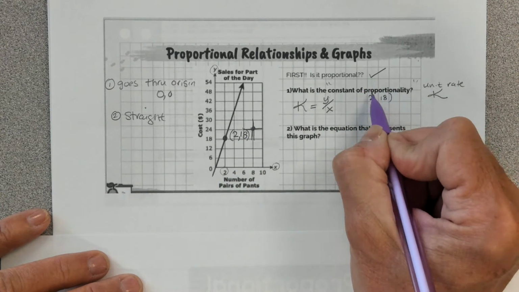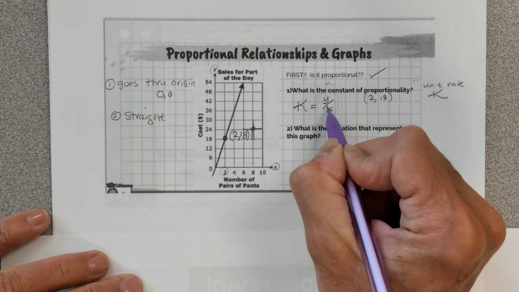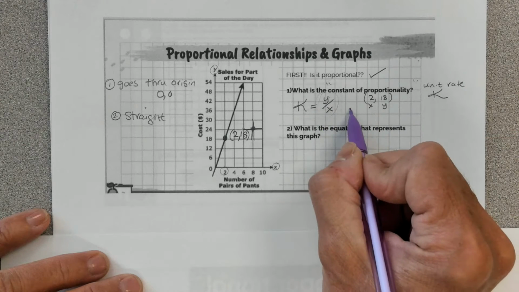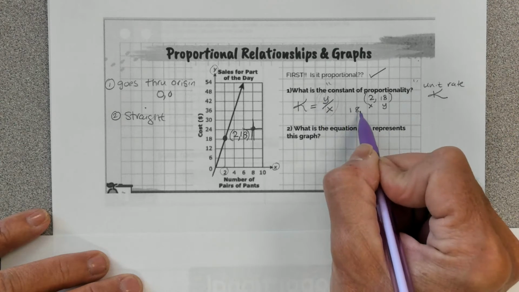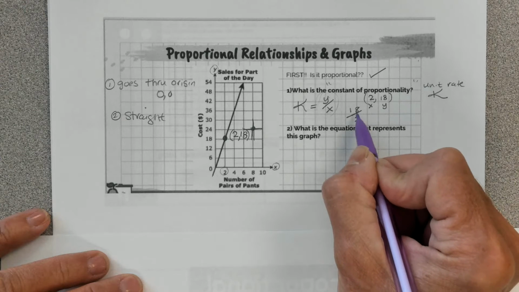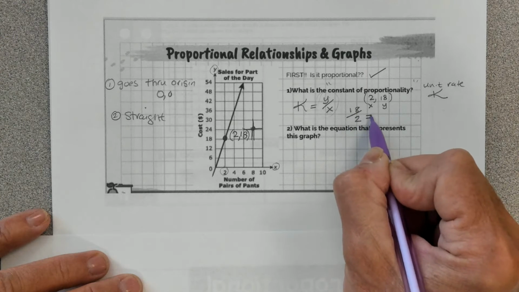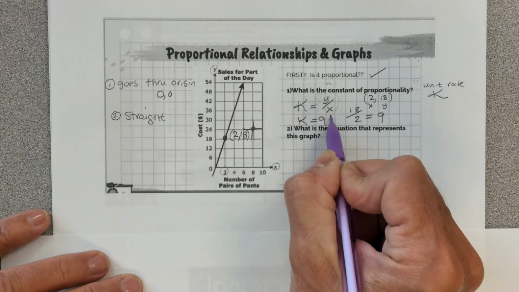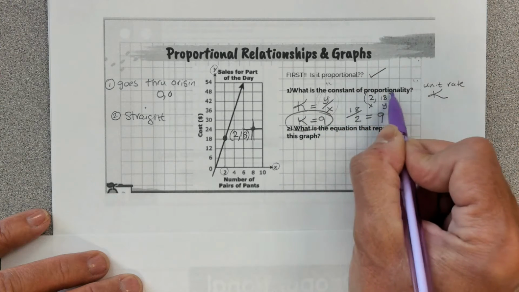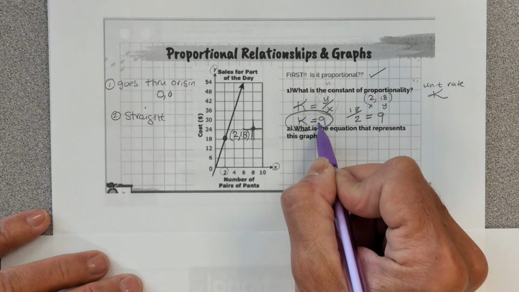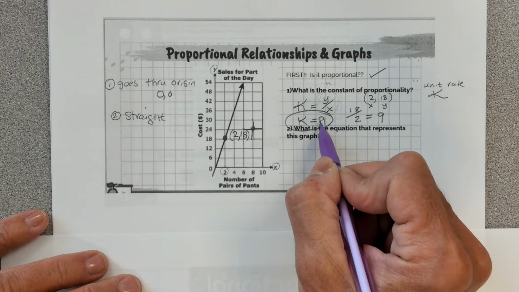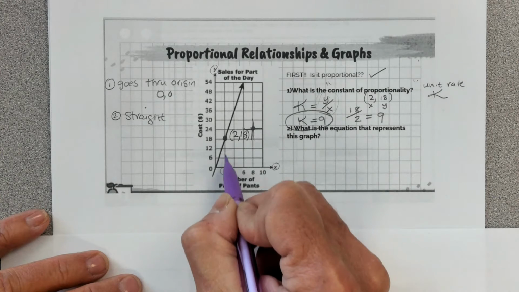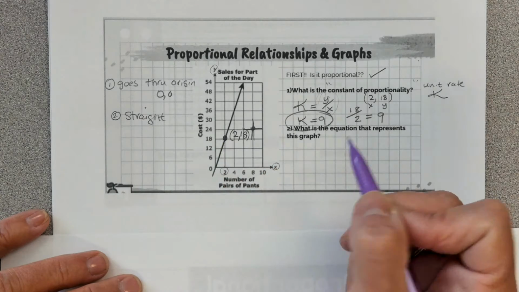So that's step one. I found a point that we can use, (2, 18). Now I just have to put it into this formula. I know that my X was 2 and my Y was 18. So I'm going to put my 18 on top because Y goes on top, divided by X, which was 2. 18 divided by 2 equals 9. So K equals 9. What is the constant of proportionality? 9. What does that mean? It's the unit rate. It means that one pair of pants will cost you $9. Two pairs of pants will be $18, and so on.